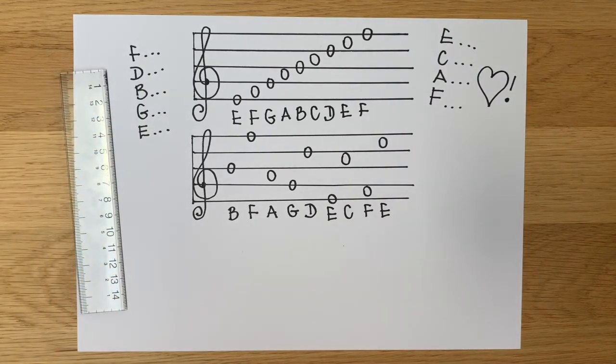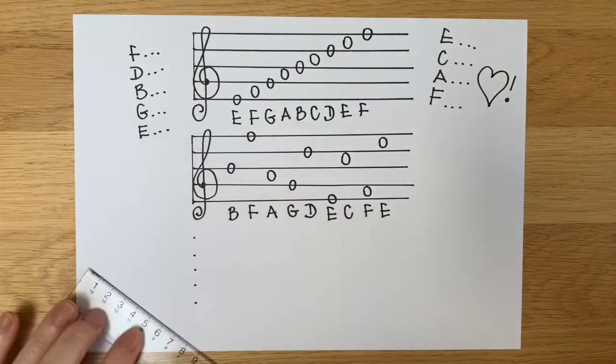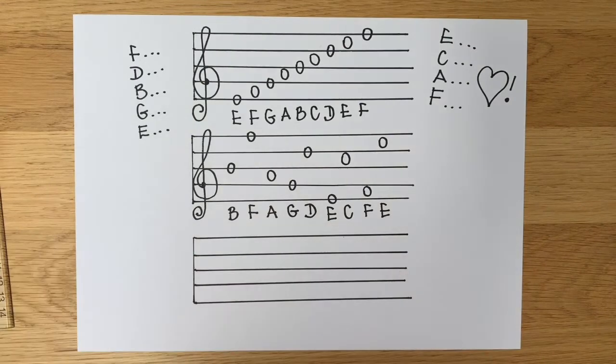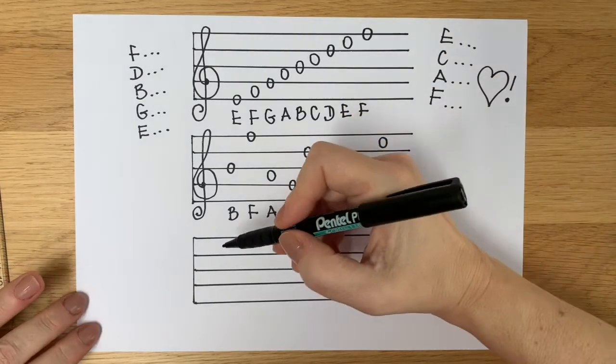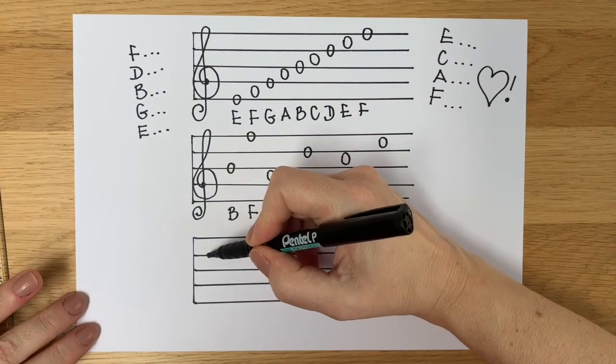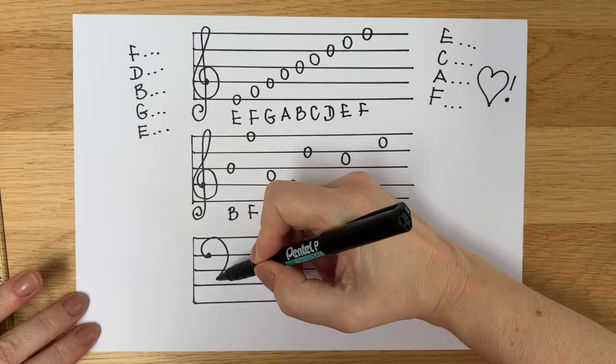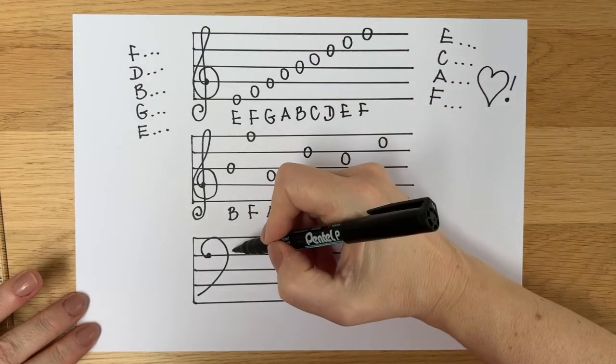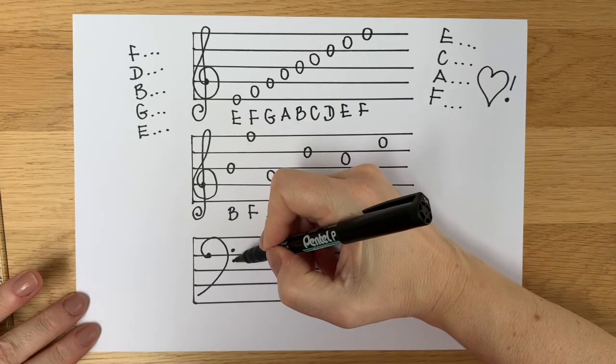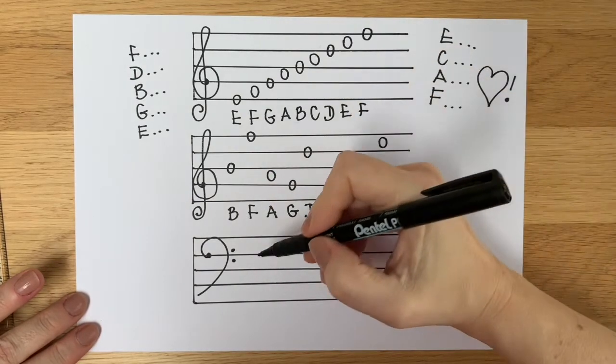Next, create another stave. You can pause your video whilst I do mine quickly again. This is something new and it's called the bass clef. Start writing it on the fourth line from the bottom. Do a nice little dot. Go up and around and down. And then 2 little dots either side of the fourth line from the bottom.